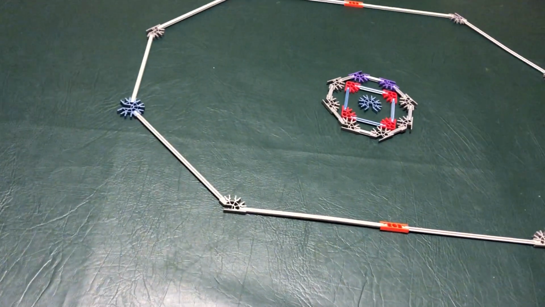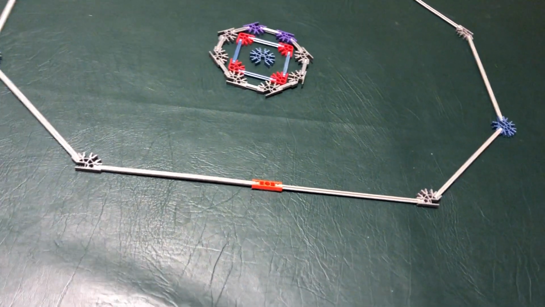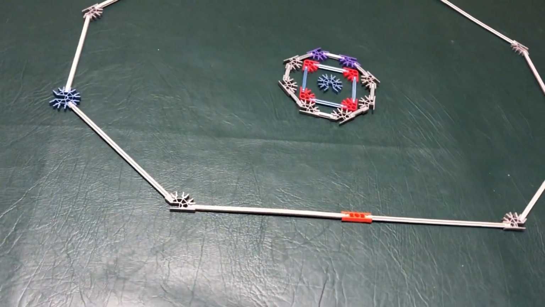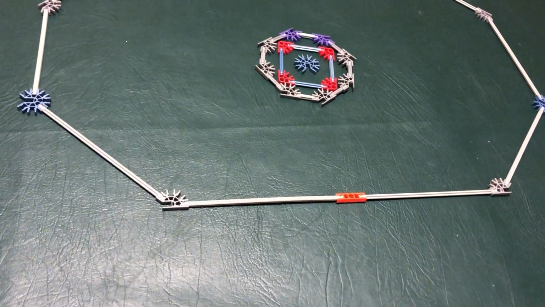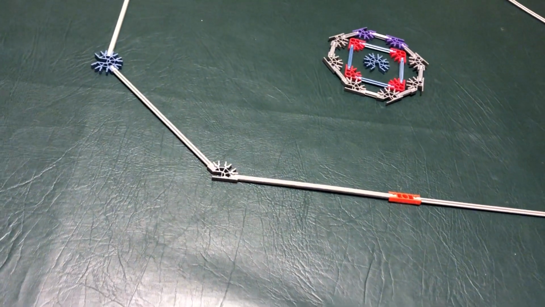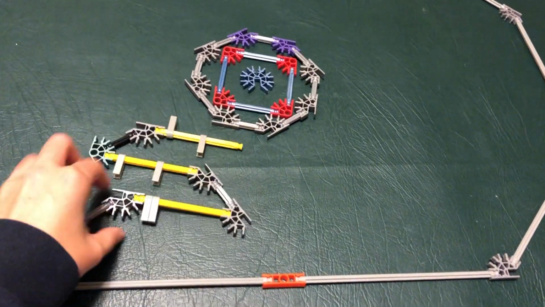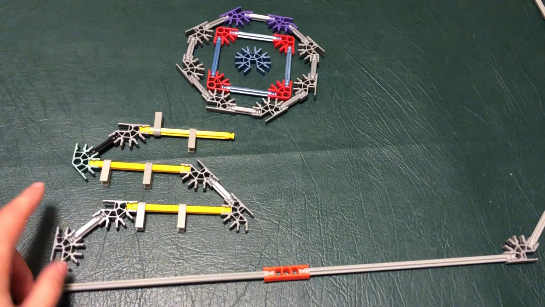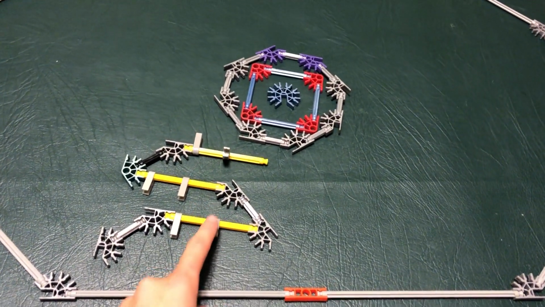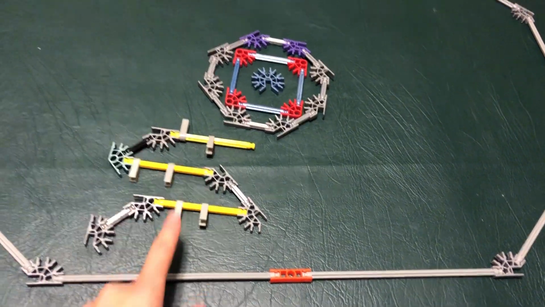The next organelle we're going to talk about is the rough ER. The rough ER helps with protein synthesis because it contains ribosomes, which read the genetic code and put together polypeptide chains. The yellow pieces are the rough ER, and these things right here help identify that they have ribosomes.